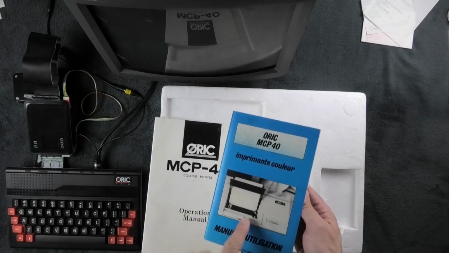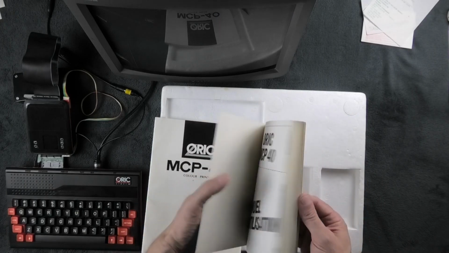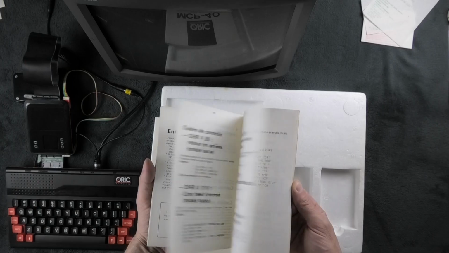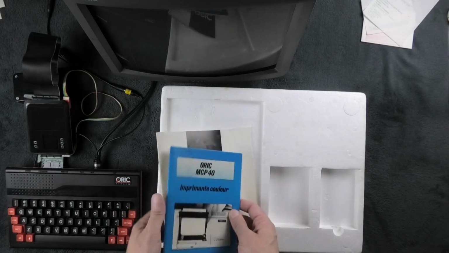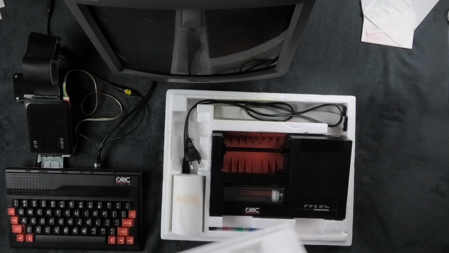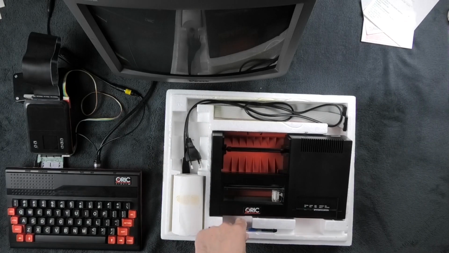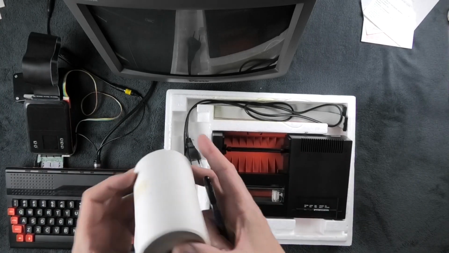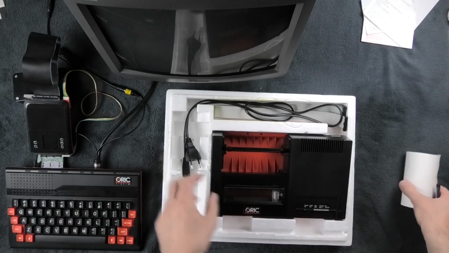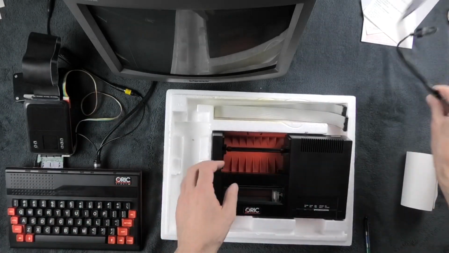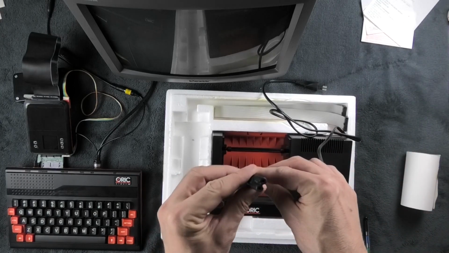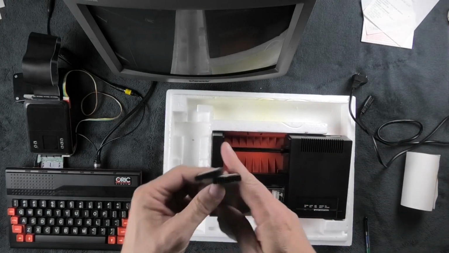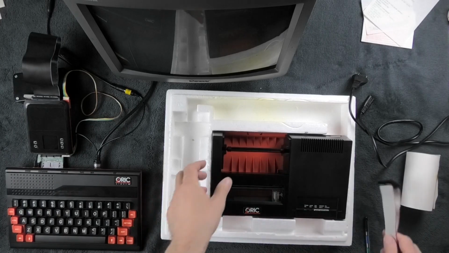And that one shows the Oric One version of the printer, complete with pictures. But it's basically the same thing as what is inside here. And the printer itself, with the 4 color stylus, a roll of paper, a power cable, that's a standard one like used on most tape drives, and the printer cable. I wish it was black. I guess I'm going to replace that one of these days.